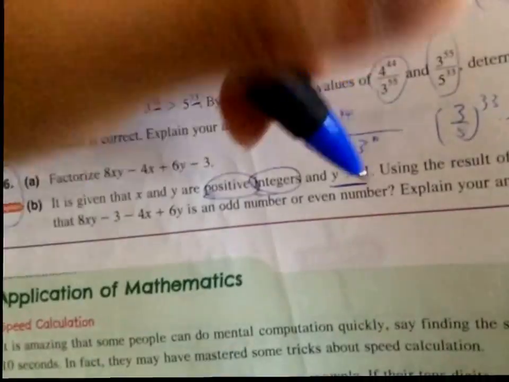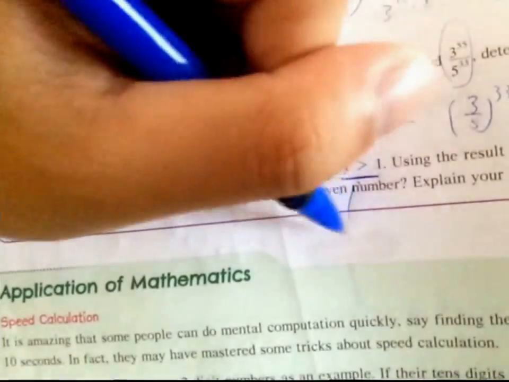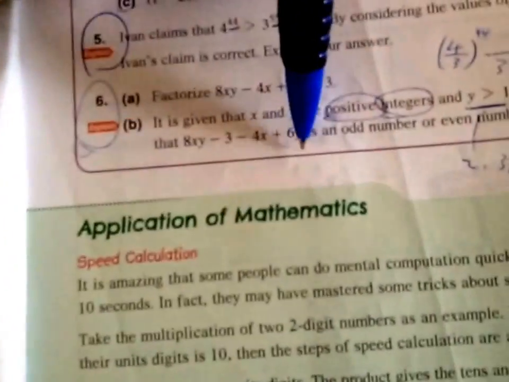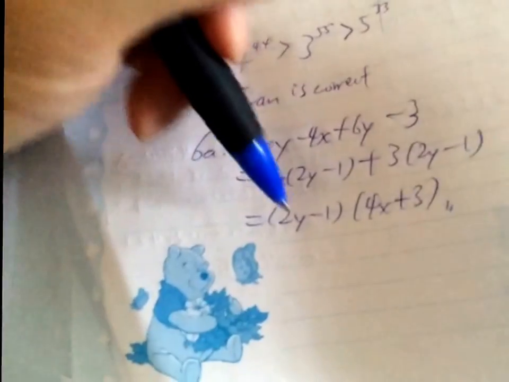Part B: given that x and y are positive integers, and y is bigger than 1, so y is at least 2, 3, 4, etc. Using the result of A, do you think this value is an odd number or an even number? Explain your answer. So you have to treat the factors.